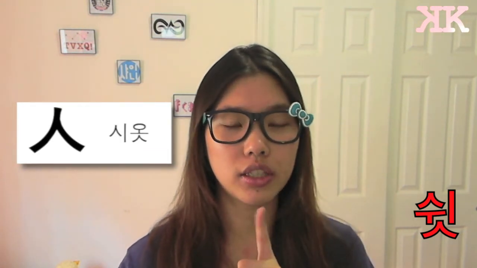Next consonant is called 시옷. Now 시옷 can be pronounced as an S or a T, depending on where you place it. If it's at the beginning of a syllable, it would have the S sound. But if it is placed at the end of a syllable, it will have the T sound. For example, 쉿, a sound effect that Koreans like to use. As you can see, the 시옷 in the beginning has the S sound, but at the end, the 시옷 has a T sound.